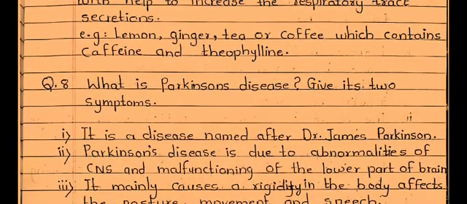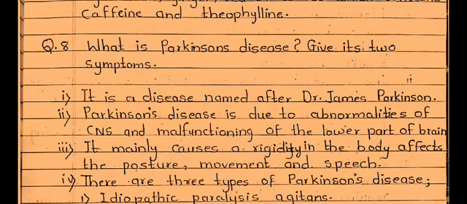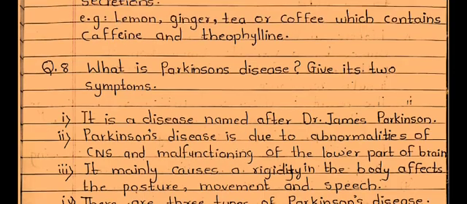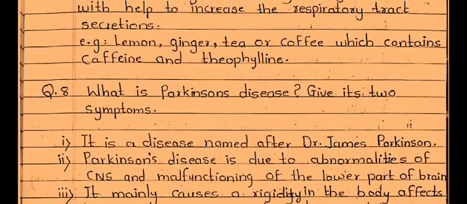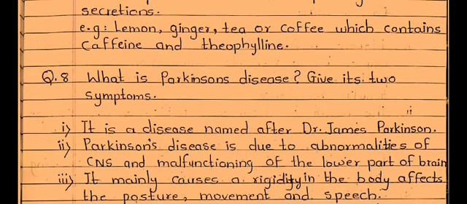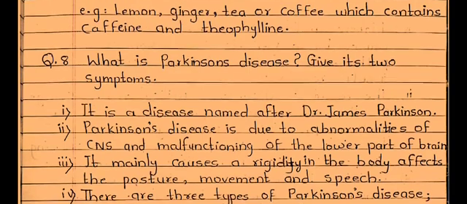What is Parkinson's disease? Give its two symptoms. Here we are focusing only on the important questions because it is an applied paper. We are giving some hints and instructions so that this part will be covered, and we will definitely help you improve your scoring in drugs and dyes. So friends, do not neglect drugs and dyes.